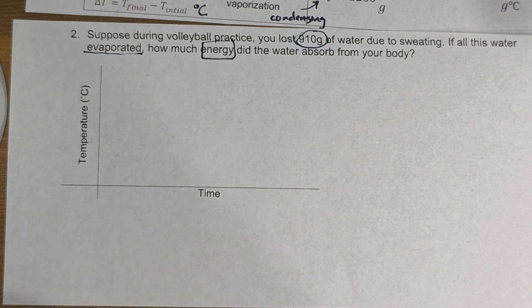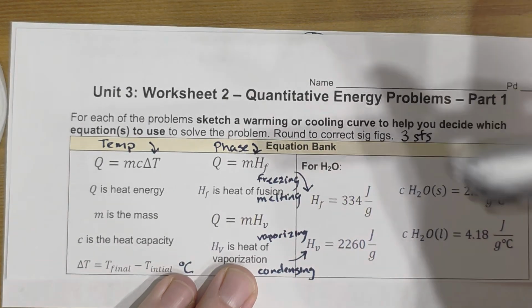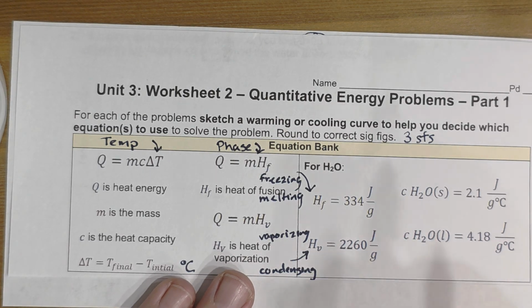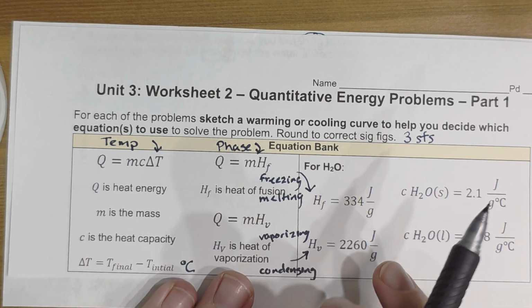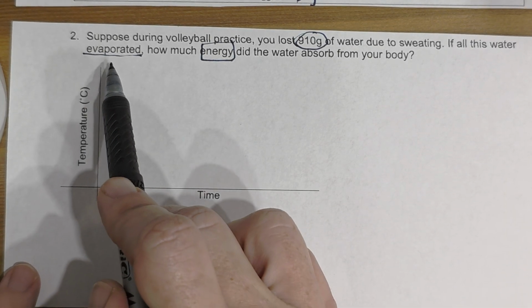Well, the first thing I notice here is I'm given a mass, but I'm not given the actual temperature change or any temperature numbers. This is a big clue for me that what we're dealing with is a phase change. So anytime you don't have a temperature change, you're here. Now, the other clue is the word evaporated.